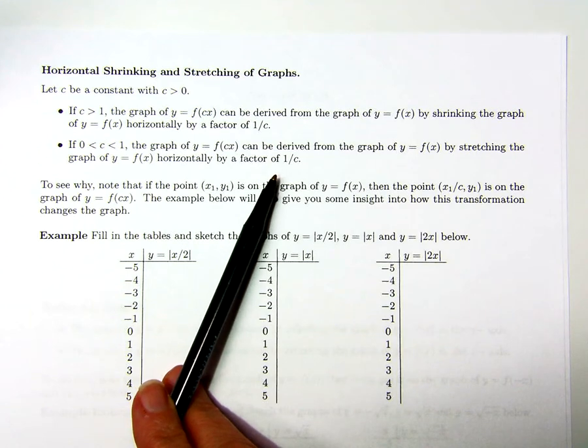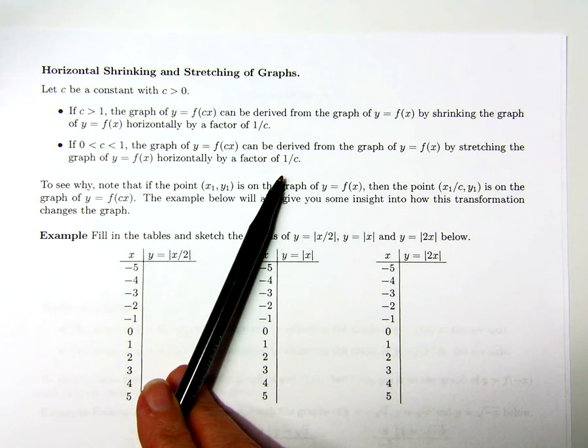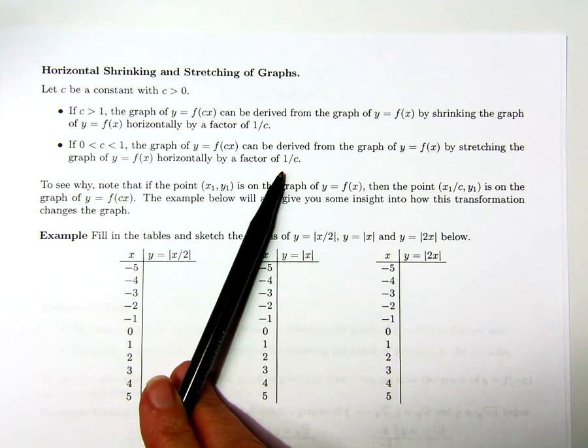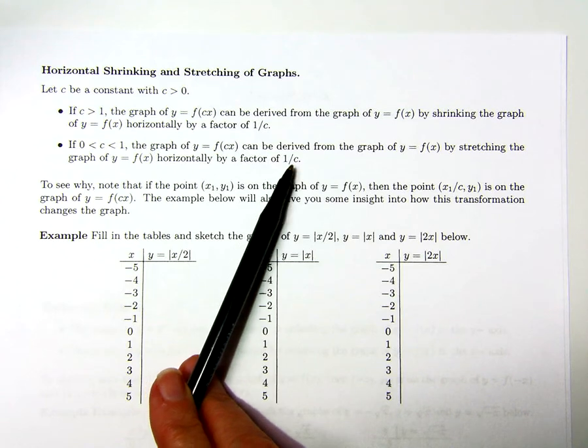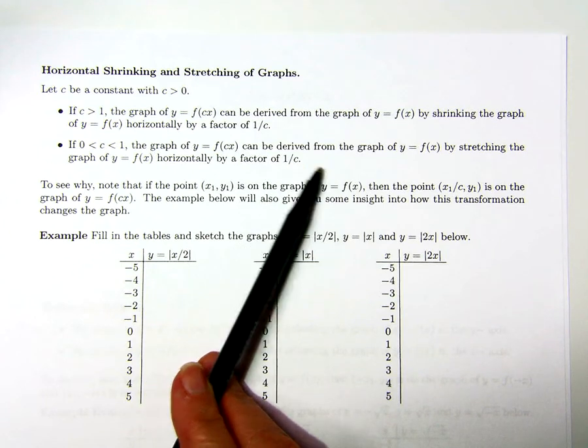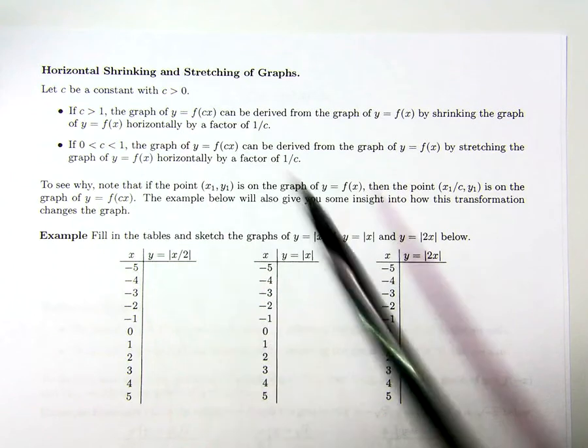So again, it multiplies the distance from the y-axis of any particular point on the graph by 1 over c, which is now greater than 1 if c is less than 1.